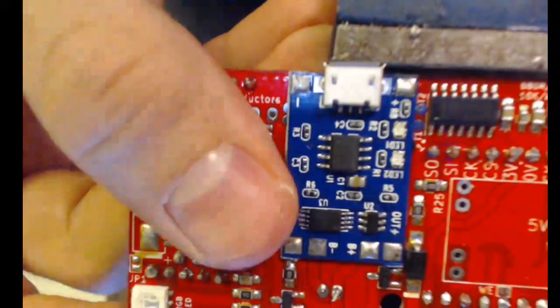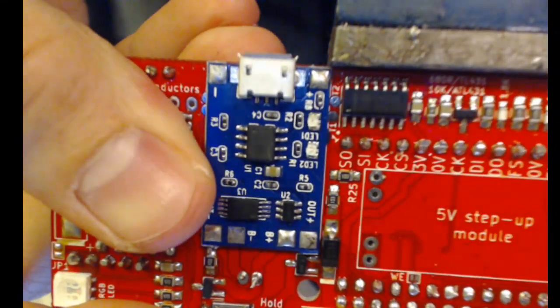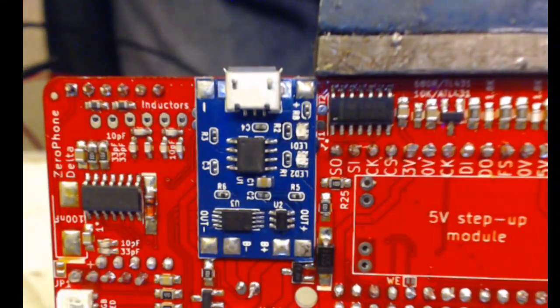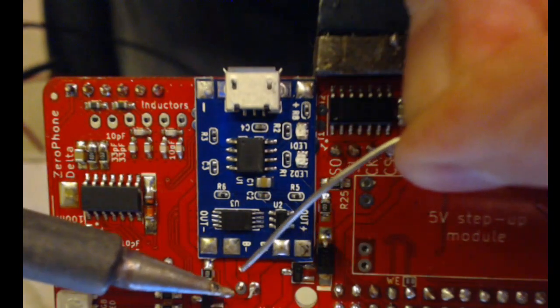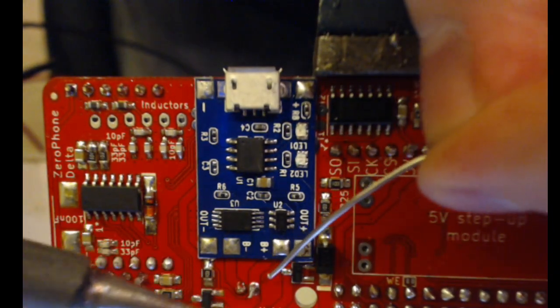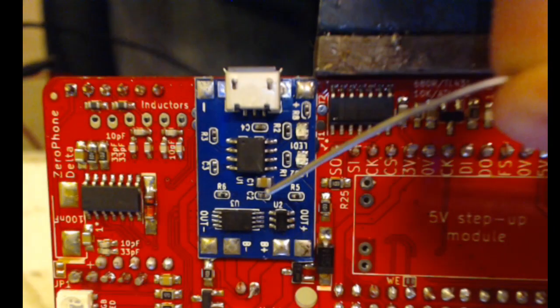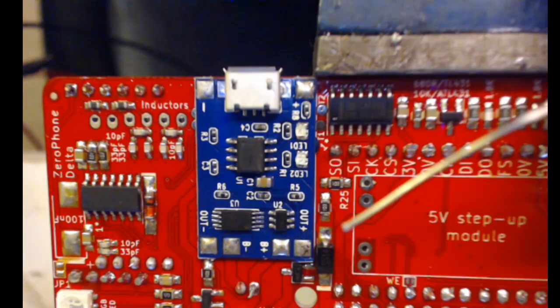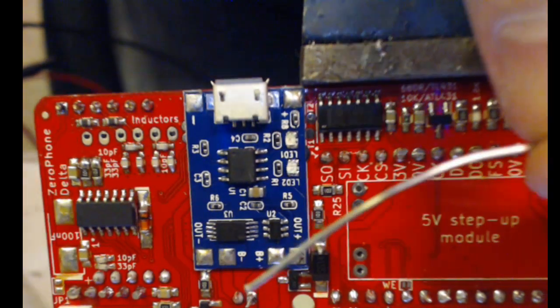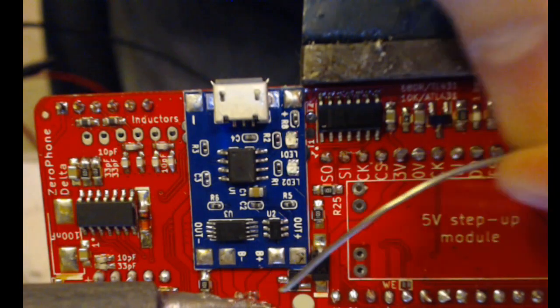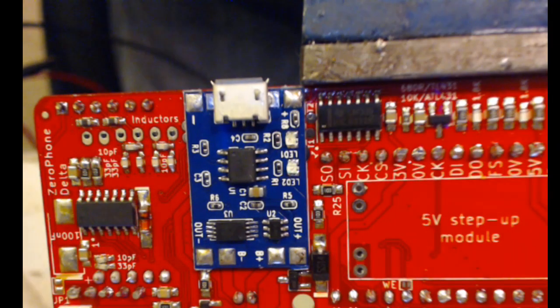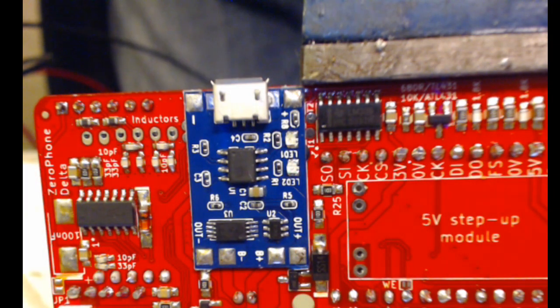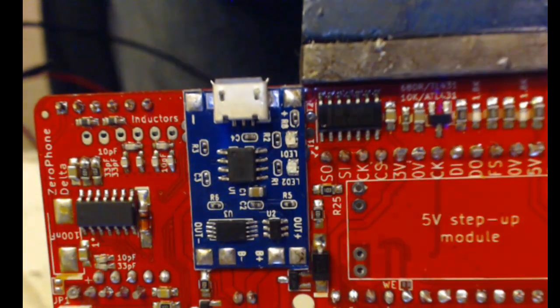Now we can turn it around. We can solder the other pin, and after it cools down, we can reheat and add some flux to the first pin.